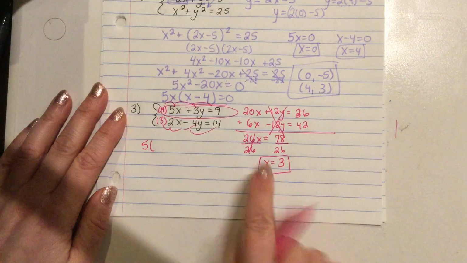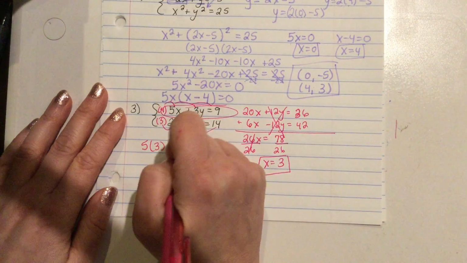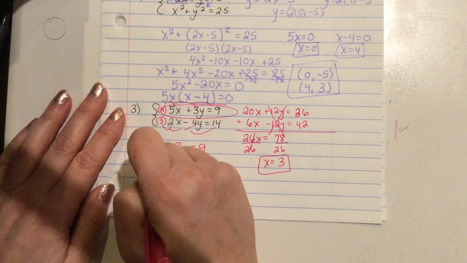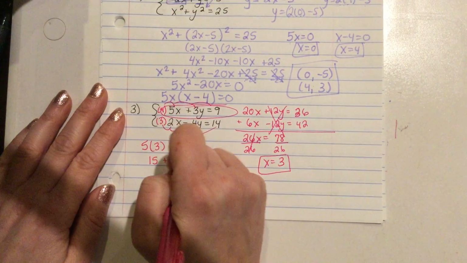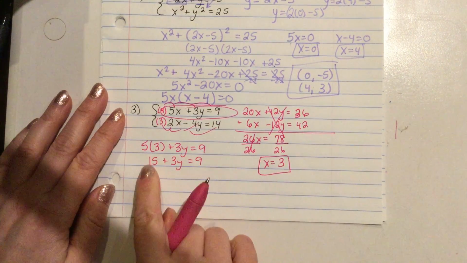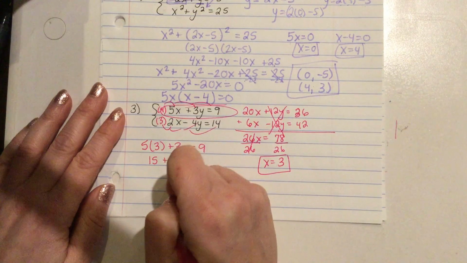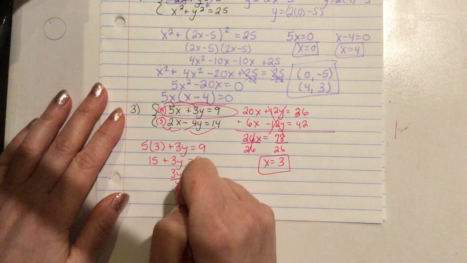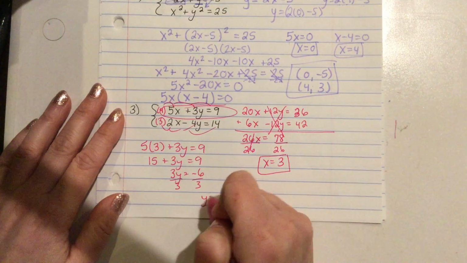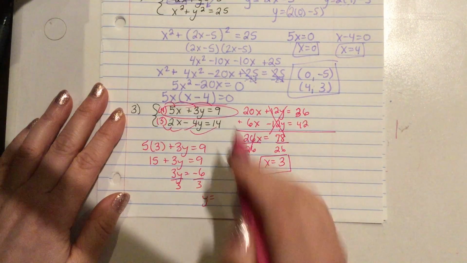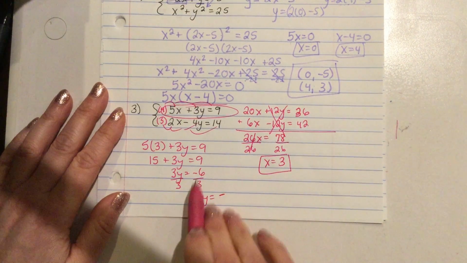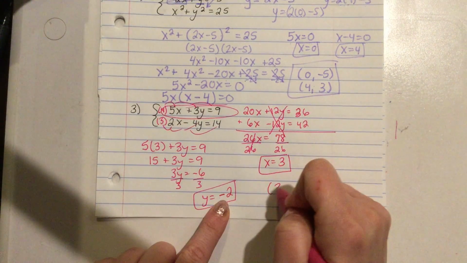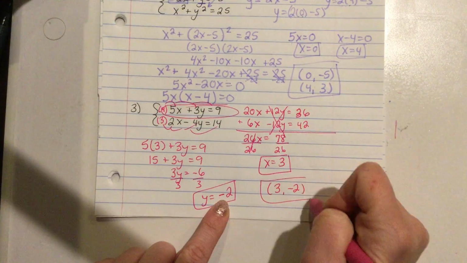So 5x is a 3 plus 3 times y equals 9. Well, 5 times 3, that's 15, plus 3y equals 9. If I subtract 15 from each side, positive 9 minus 15 is a negative 6. Divide both sides by 3. Negative divided by a positive, remember that's a negative. 6 divided by 3 is 2. So my ordered pair is 3, negative 2.